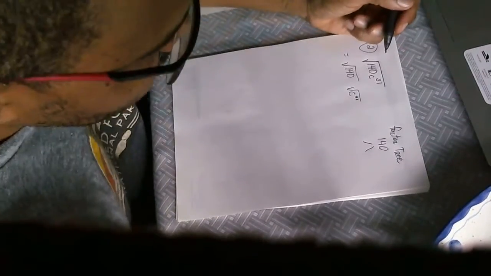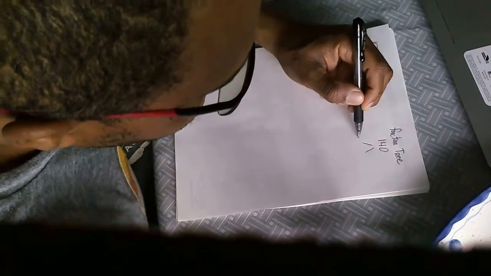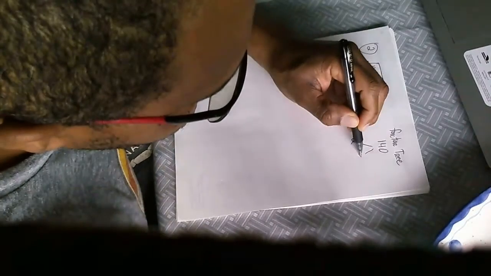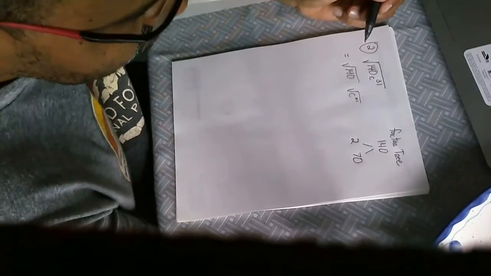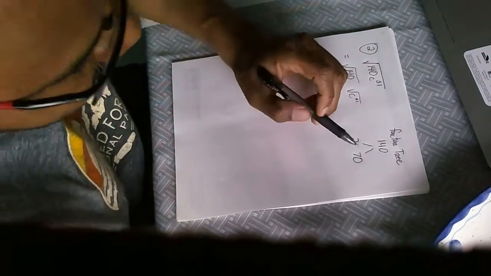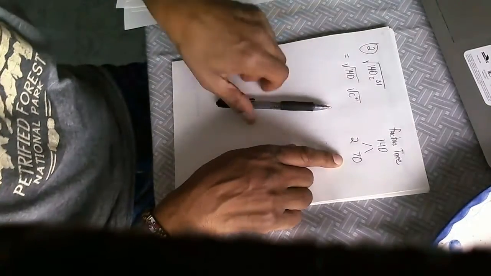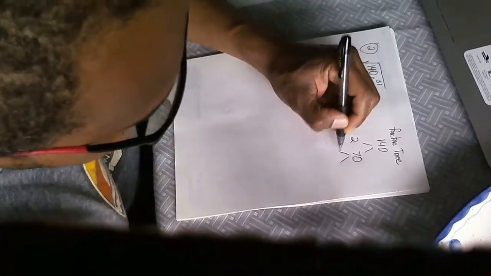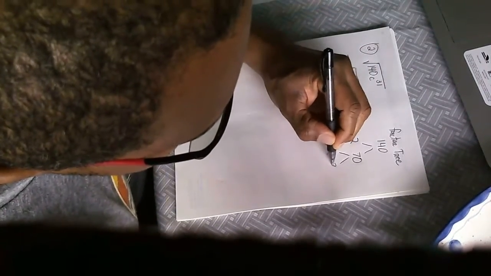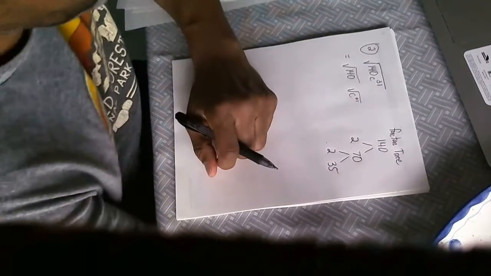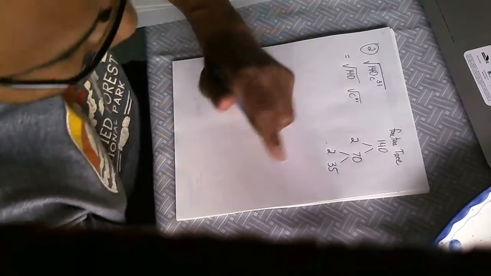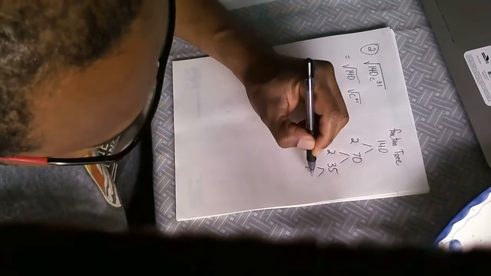The answer is going to be 2 times 70. Unfortunately, neither one of those is on this list, but 70 is 2 times 35. 35 is 7 times 5.